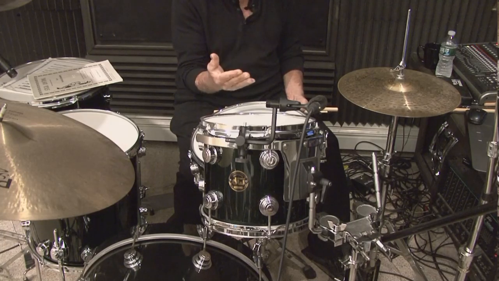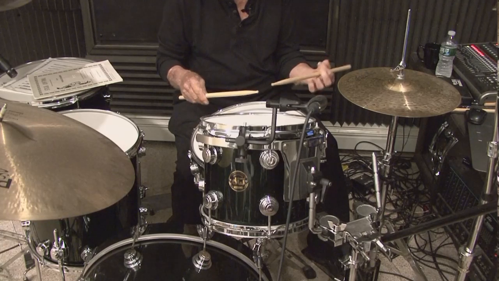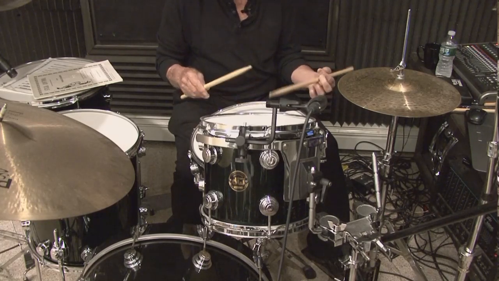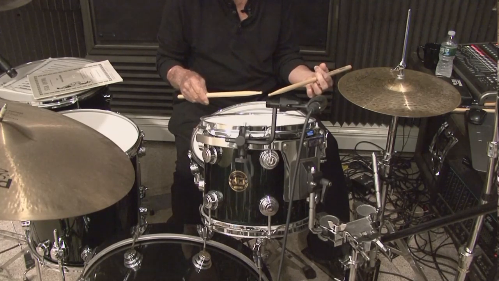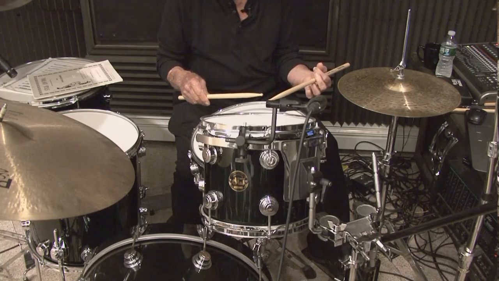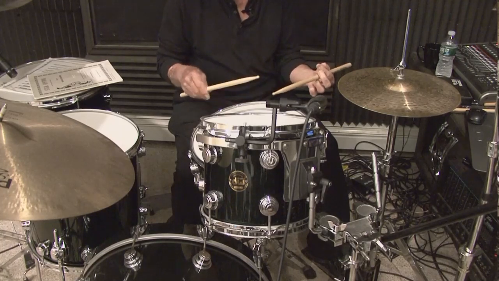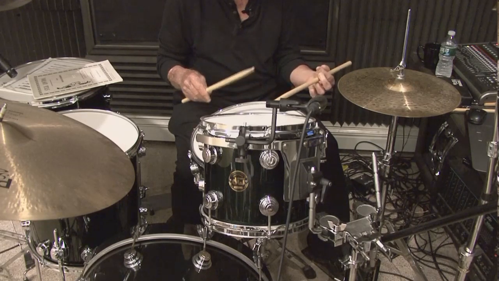Now we're going to increase the increment. We're going to go 1 E and 2 E, 3 E and now when we get to 4, this is the second time we're doing it. We're going to play 8 32nd notes. 4 E and back to 1. 2 E and 3 now. That was 3 E and 4 E.